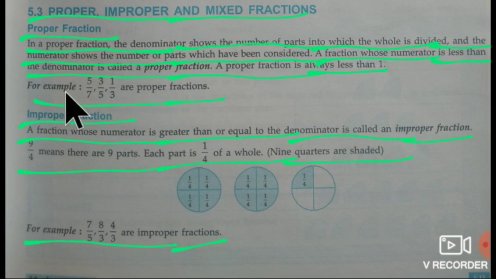For example, 5 upon 7: the numerator is less than the denominator. 5 is less than 7, 3 is less than 5, and 1 is less than 3; these are proper fractions. A proper fraction is always less than 1. 5 upon 7 is less than 1, 3 upon 5 is less than 1, and 1 upon 3 is less than 1. Improper fractions. A fraction whose numerator is greater than or equal to the denominator is called an improper fraction.